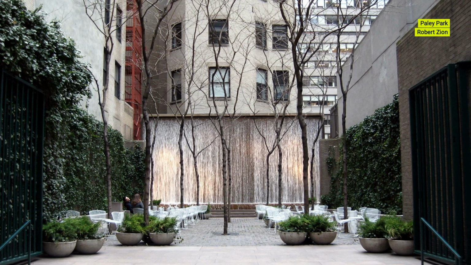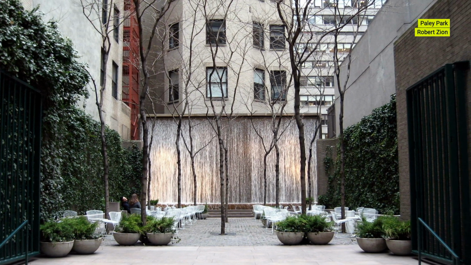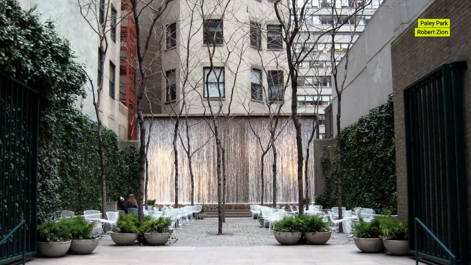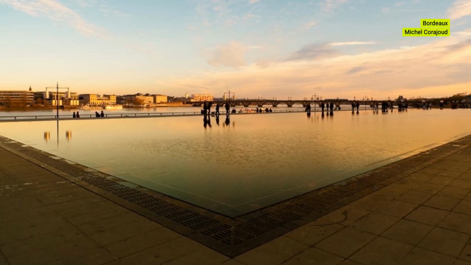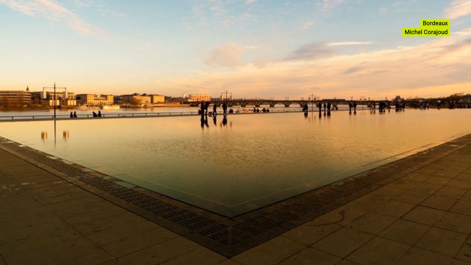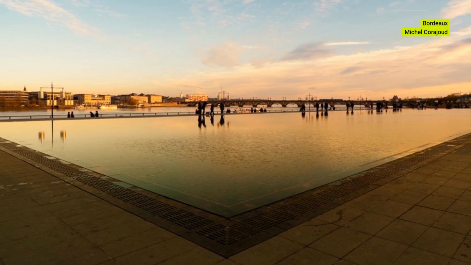Art and nature also intersect in landscape architecture through the use of water features such as fountains, pools, and waterfalls. These elements can be used to create a sense of movement and change, and can also be used to create a sense of tranquility and serenity.